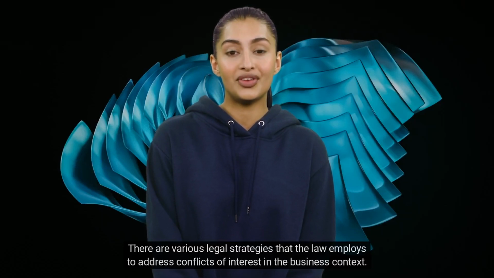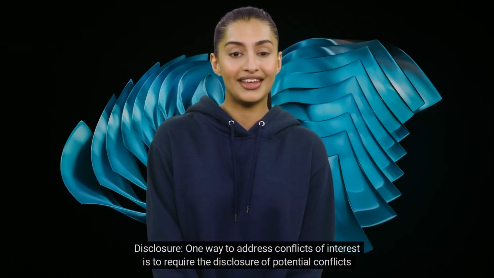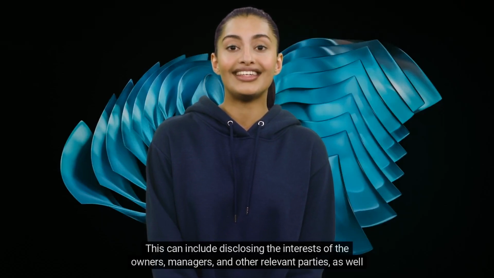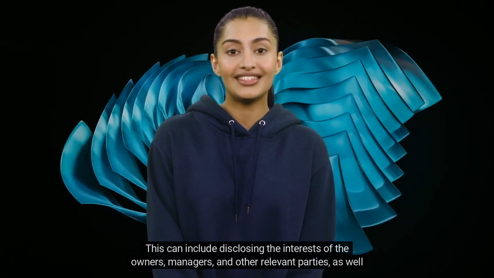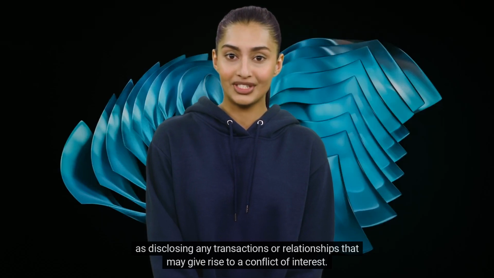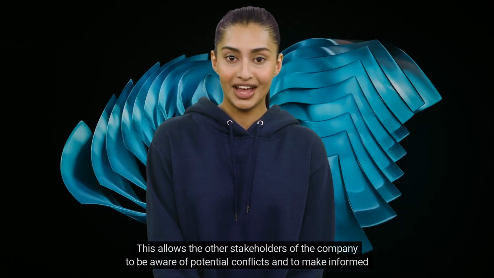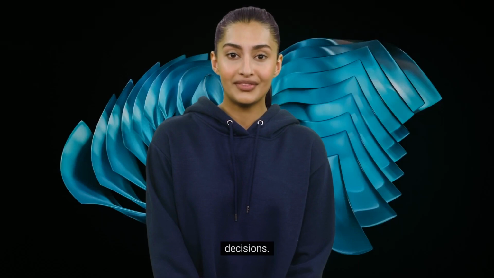There are various legal strategies that the law employs to address conflicts of interest in the business context. Some of these strategies include the following. Disclosure. One way to address conflicts of interest is to require the disclosure of potential conflicts of interest. This can include disclosing the interests of the owners, managers, and other relevant parties, as well as disclosing any transactions or relationships that may give rise to a conflict of interest. This allows the other stakeholders of the company to be aware of potential conflicts and to make informed decisions.